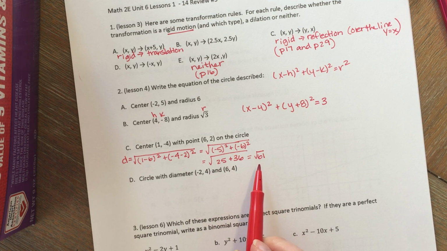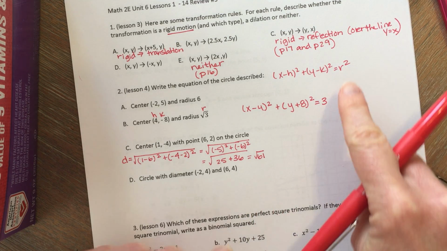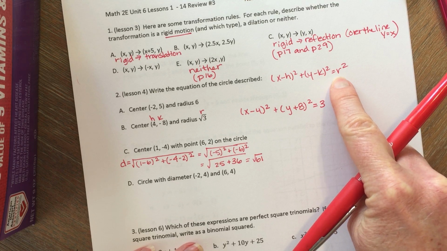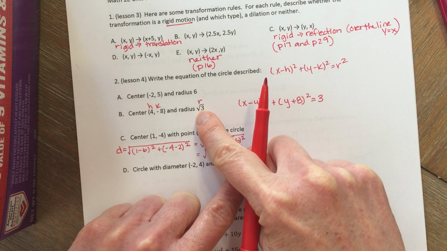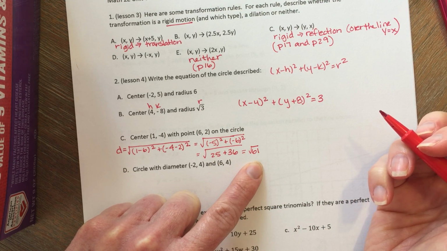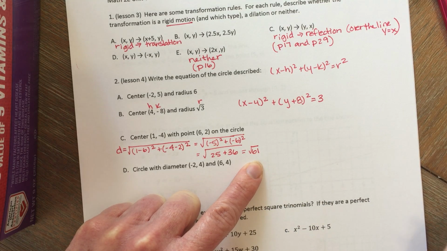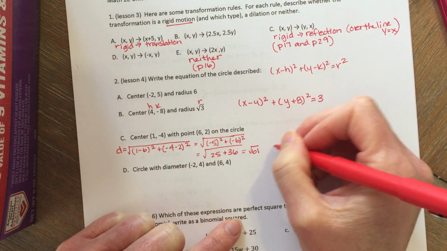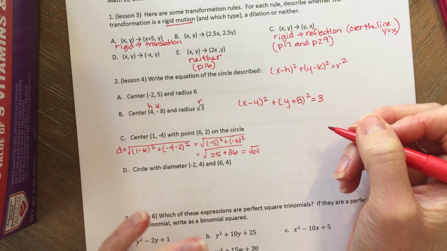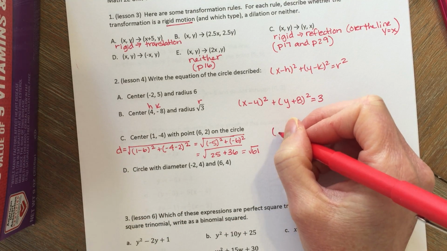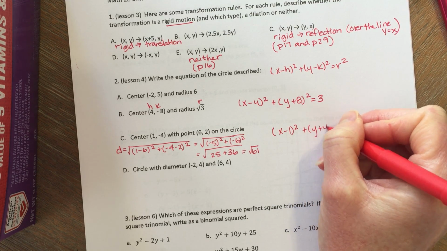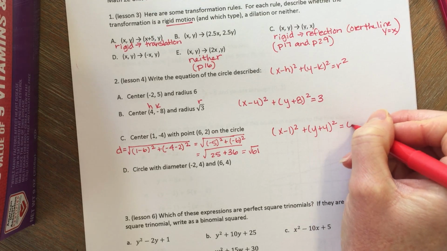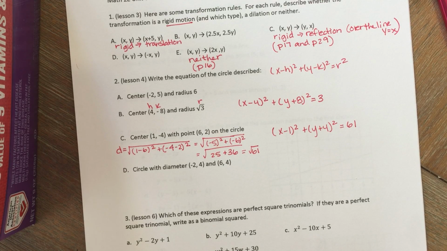I don't really need to find that value on my calculator. I don't really need to know what the radius is because in my formula, if you remember, it's the radius squared. So if I square the square root of 61, the square and the square root cancel, and so my radius squared would be 61. So my equation would be (x minus 1) squared plus (y plus 4) squared equals my radius squared, which would be 61.